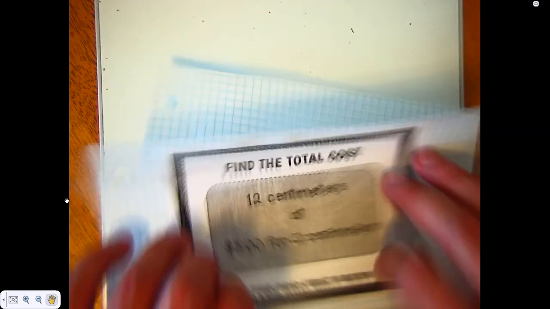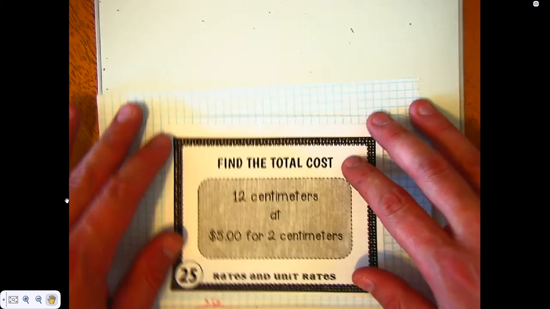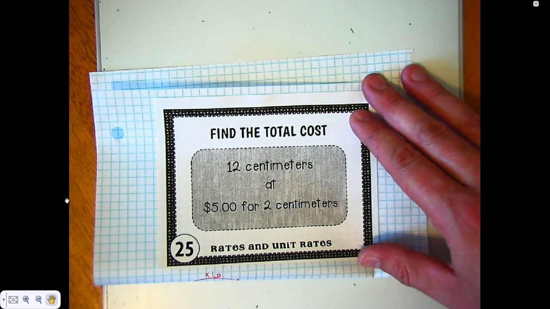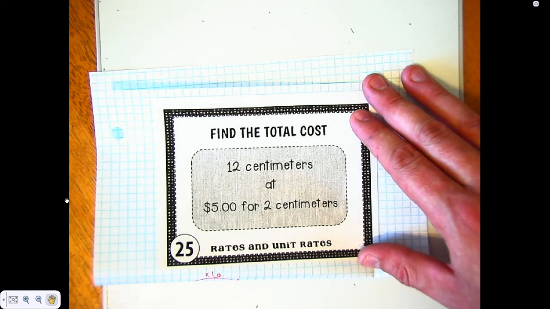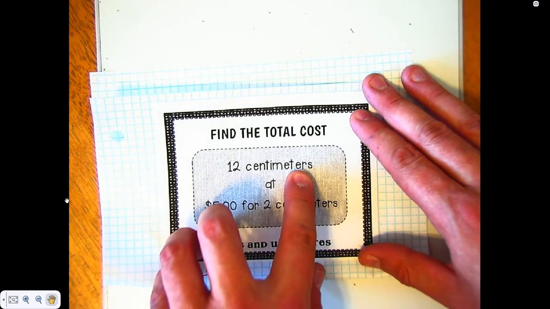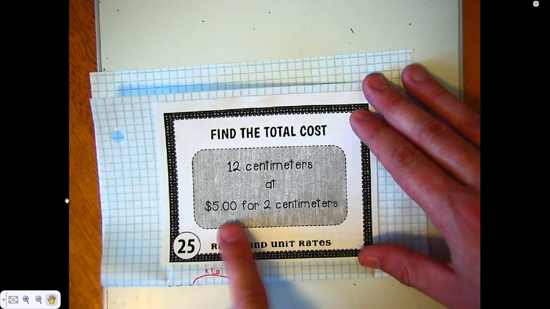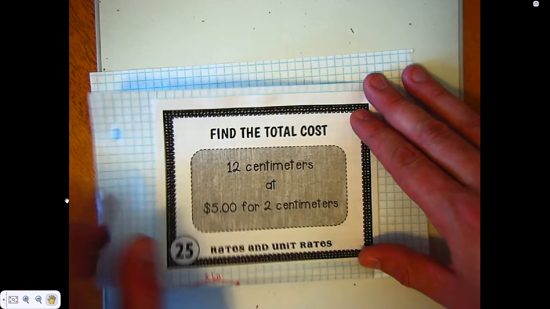My final example for today is going to be example number 25. I didn't mean to show you the answers there, but you're going to see them anyways. And this one's about finding the total cost. And here they basically just give us some comparisons. We want to know how much it would cost for 12 centimeters of material if it sells at the rate of $5 for 2 centimeters.